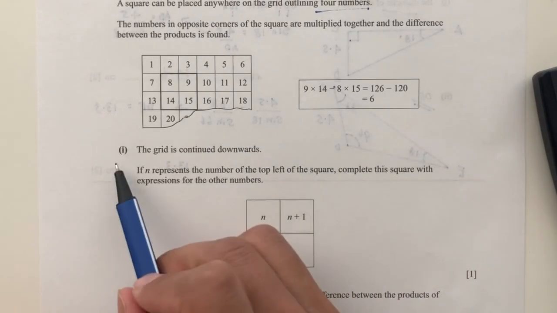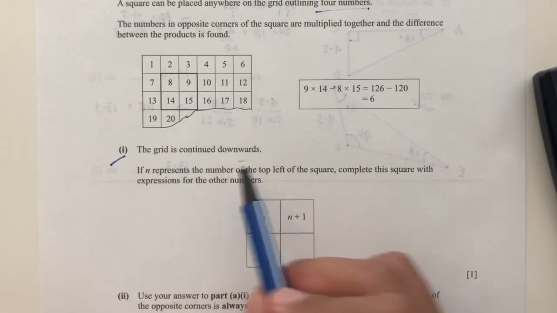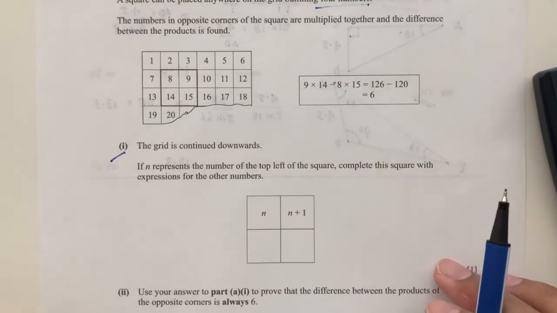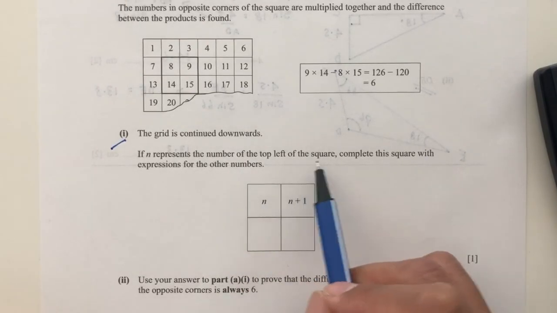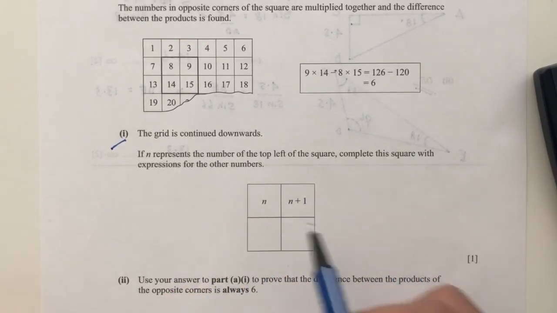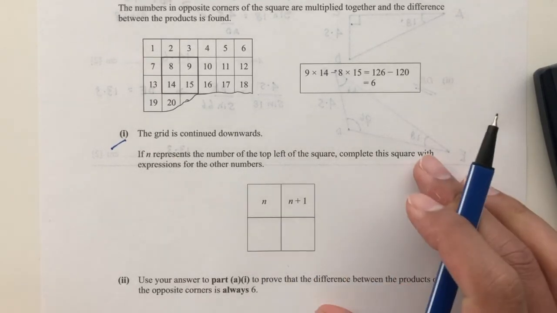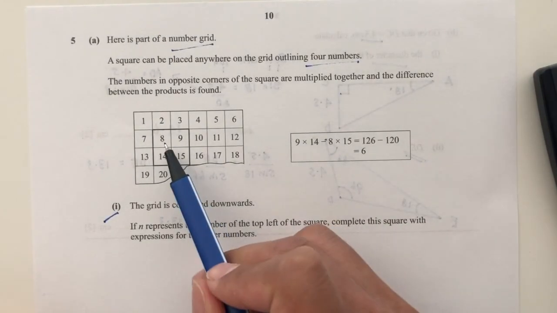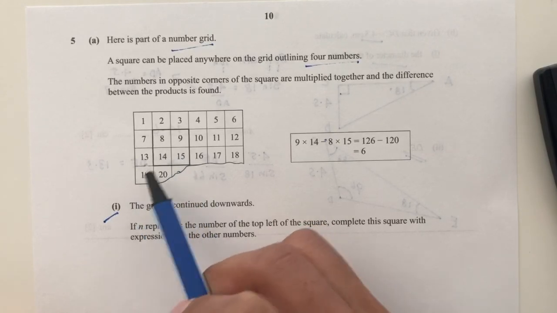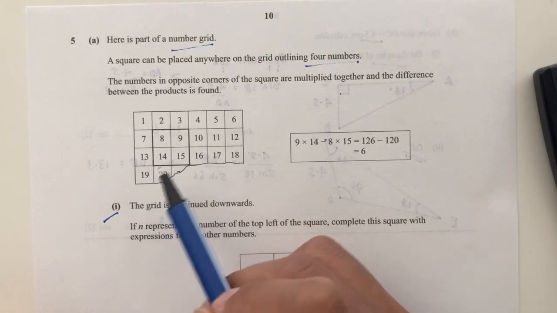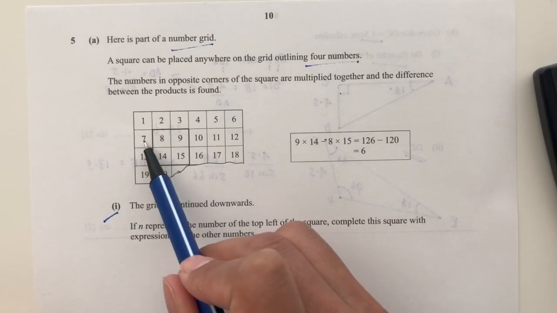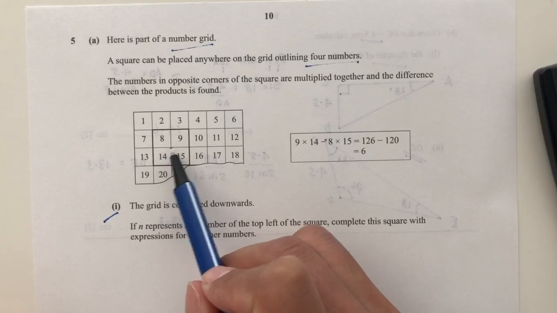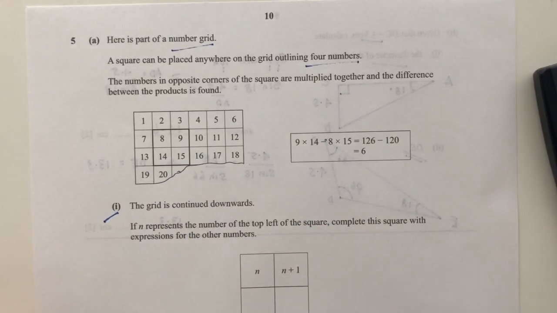Now let's see, part 1. The grid is continued downwards, so it keeps moving downwards. If n represents the number on the top left, complete the square with the expression. So what is this number here? As you can see, the difference between those two will be what? If this is n, this will be n plus 1, and the difference here is 5, 6, 7. So it's not consistent. Let's see what we can find.